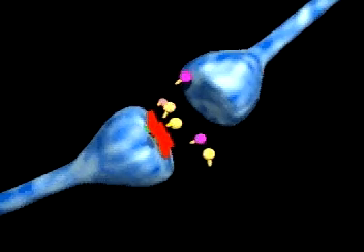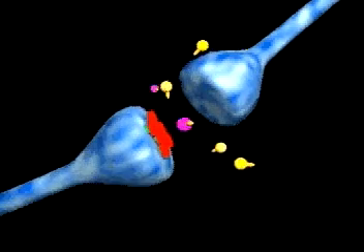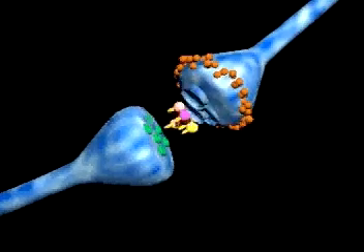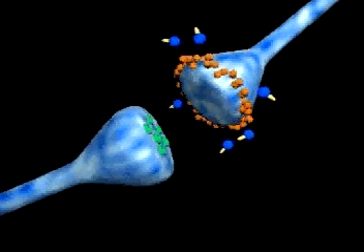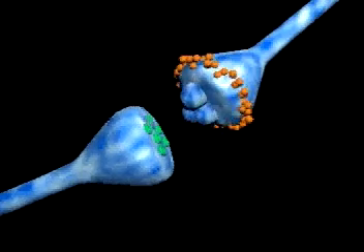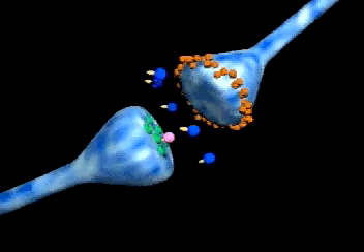Other drugs can actually block the reuptake of neurotransmitter. The orange balls in this part of the animation will keep the neurotransmitters from being taken up, and as a result they'll hang around, causing errant action potentials.